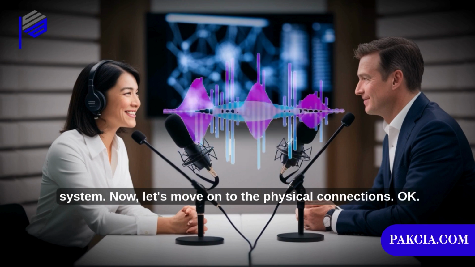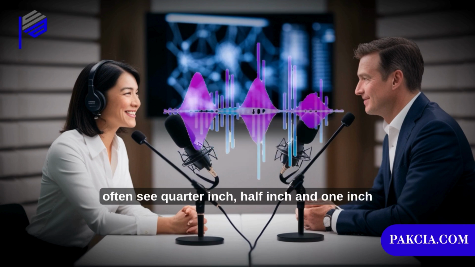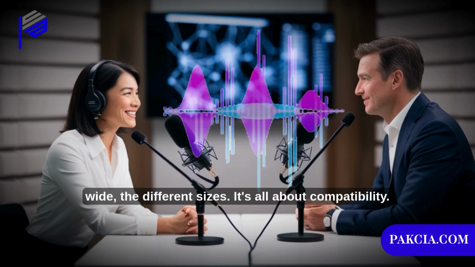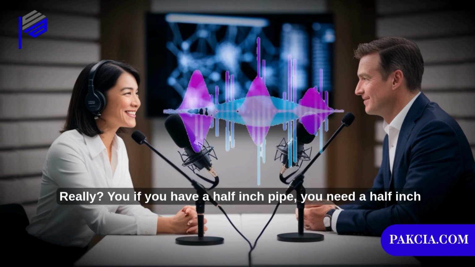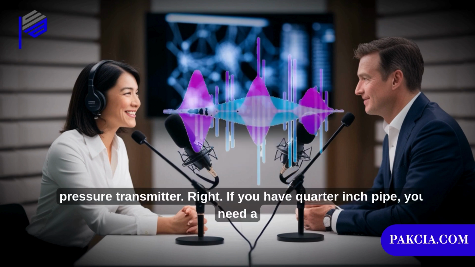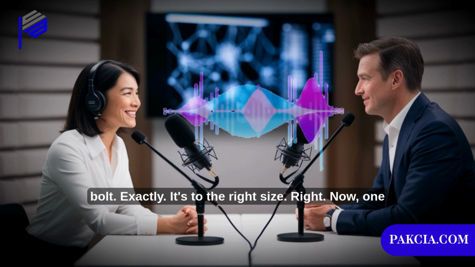Now let's move on to the physical connections. Pressure transmitters come with different thread sizes. You often see 1/4 inch, 1/2 inch, and 1 inch, the different sizes. It's all about compatibility. If you have a 1/2 inch pipe, you need a 1/2 inch pressure transmitter. If you have a 1/4 inch pipe, you need a 1/4 inch pressure transmitter. Just like if you're trying to screw in a bolt, it's got to be the right size.